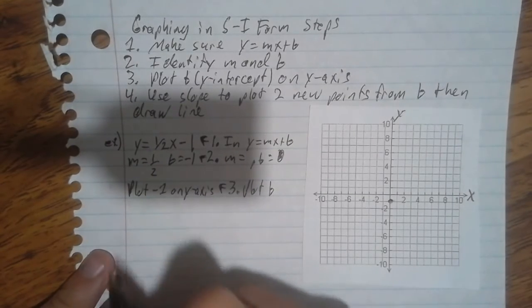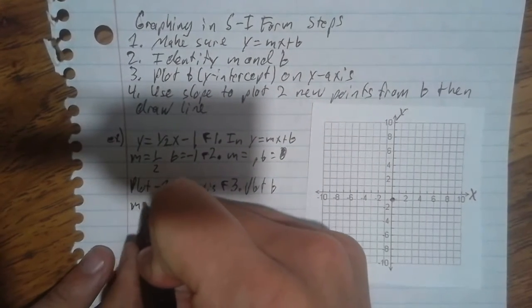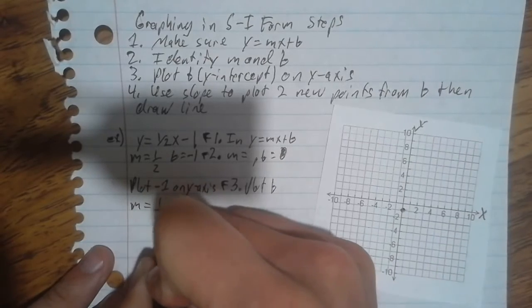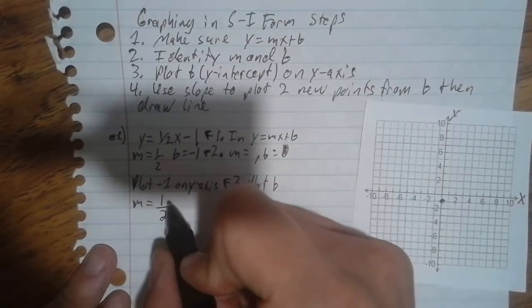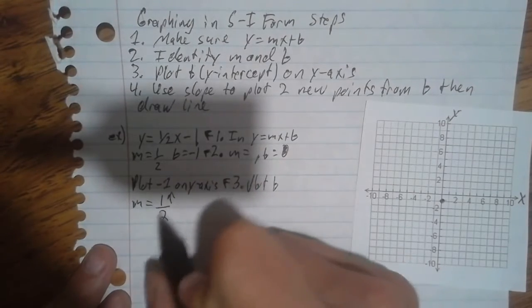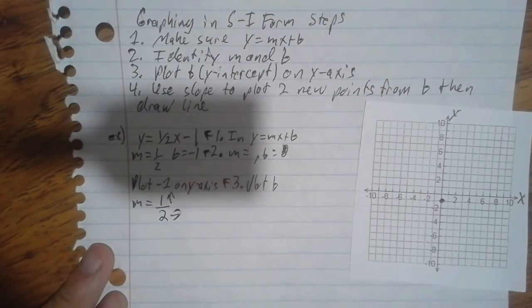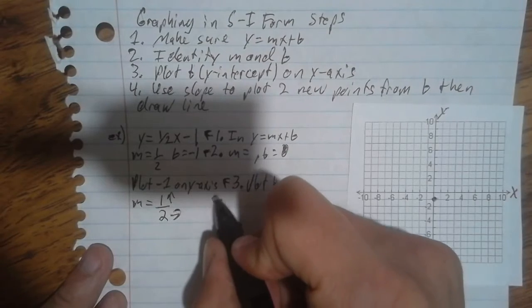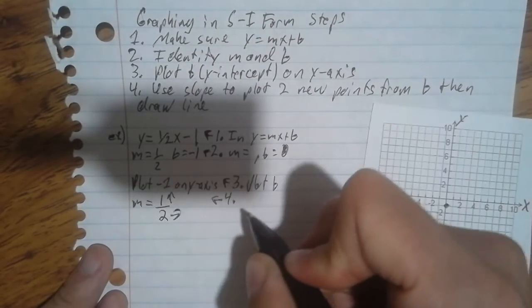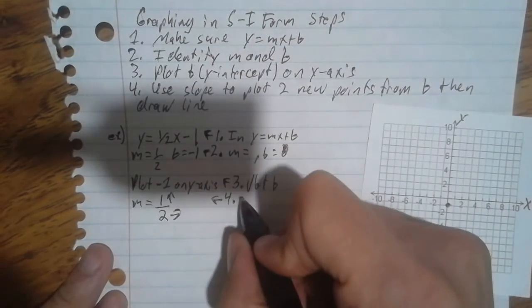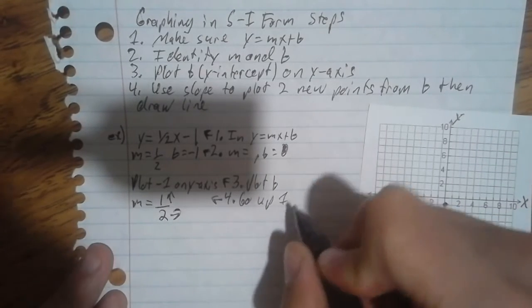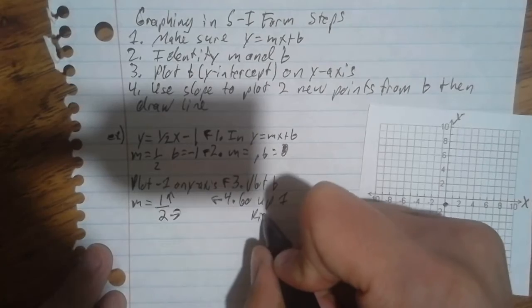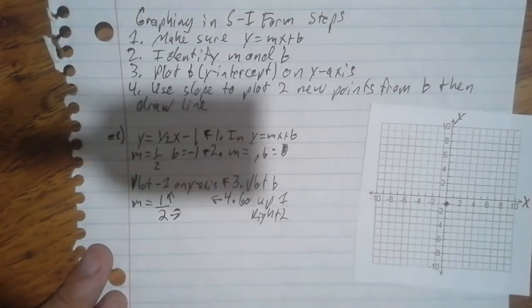Now we get to use slope. So our m is 1/2. So that is a +1. +1 means we go up. +2 means we go to the right 2. So for step 4, we are going to go up 1, right 2.